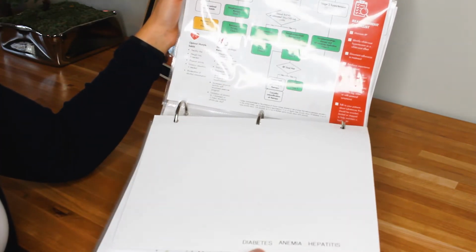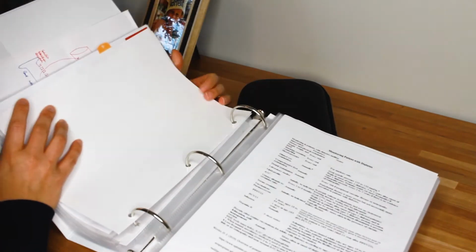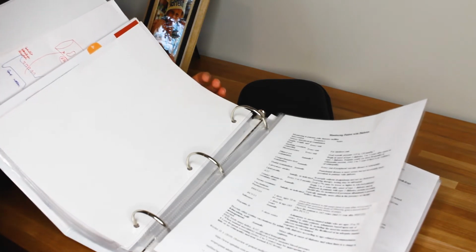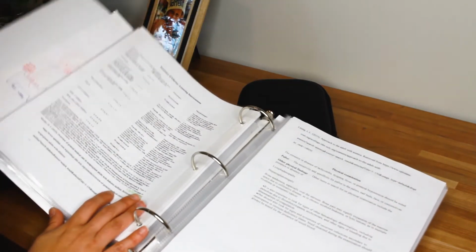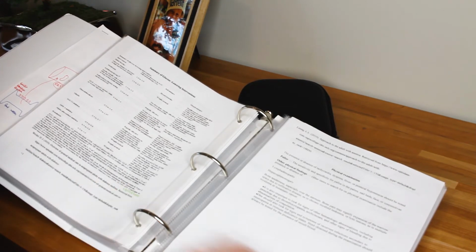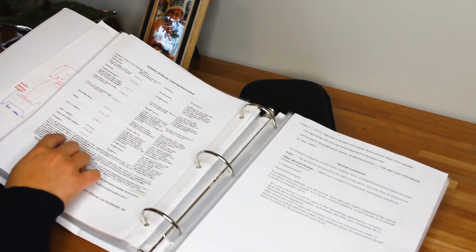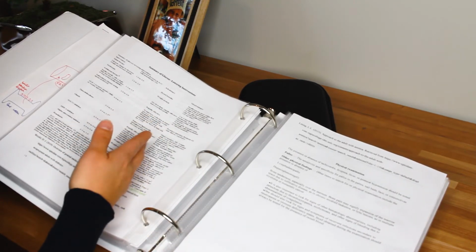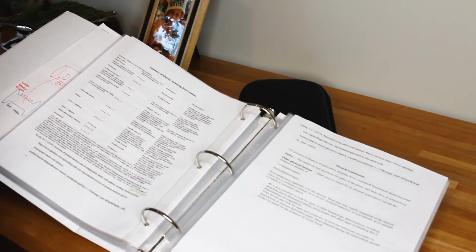And then I go to diabetes, anemia, hepatitis. I have a little bit on monitoring patients with diabetes, so what you're looking for, and a summary of glucose-lowering interventions: what kind of medication, the dosage, and the benefits, advantages, and disadvantages of each one.